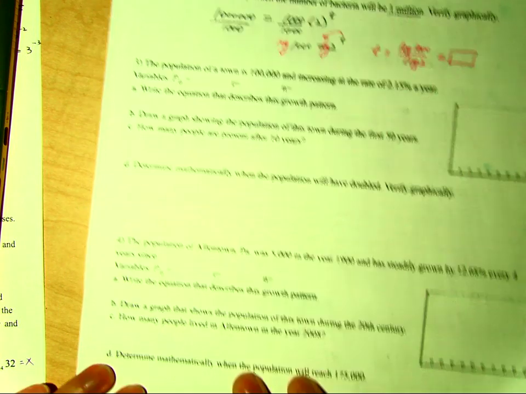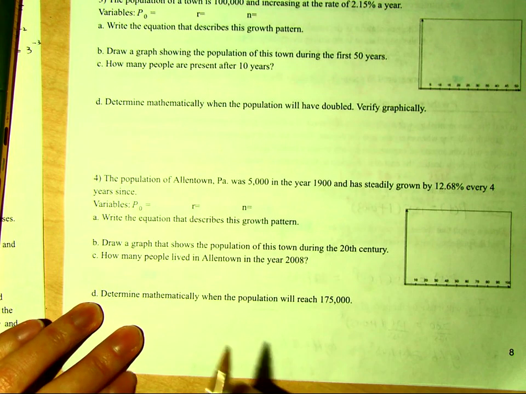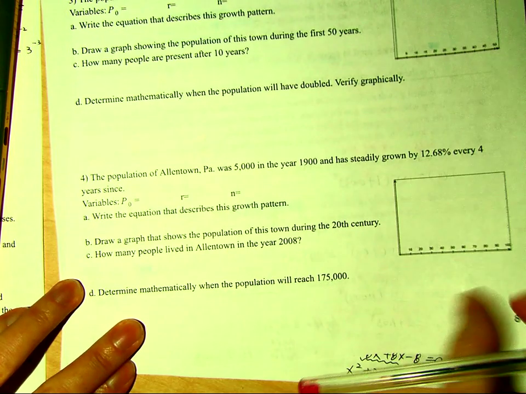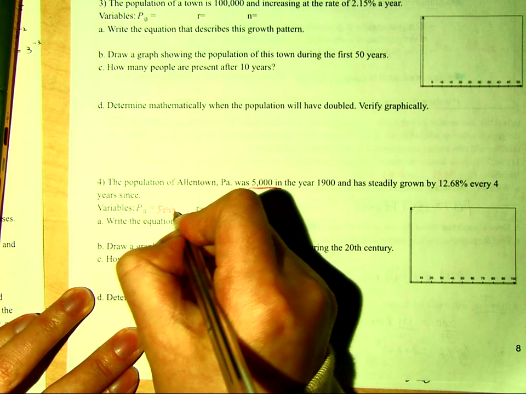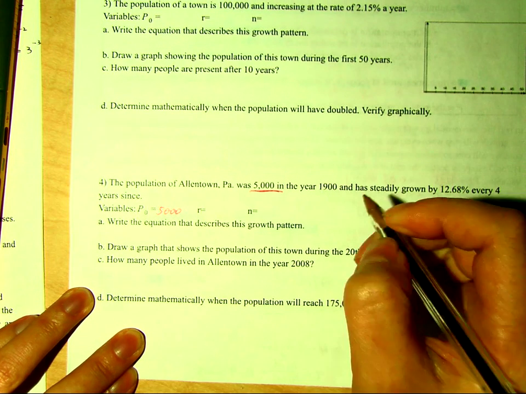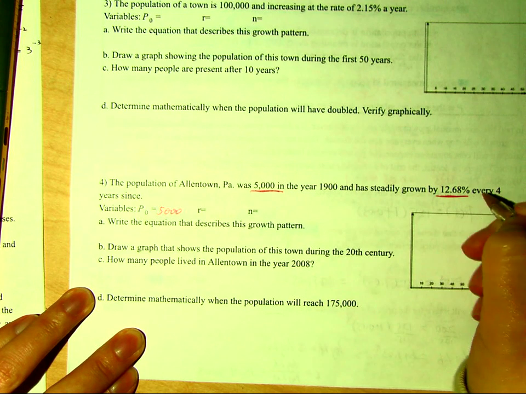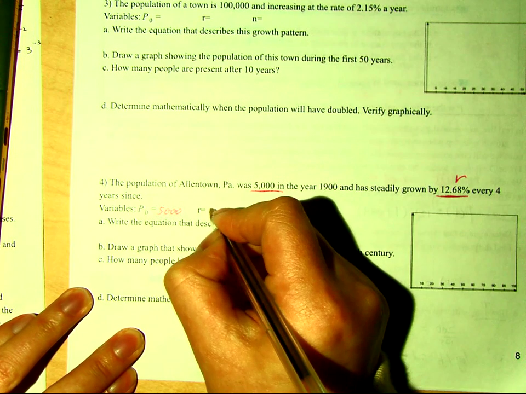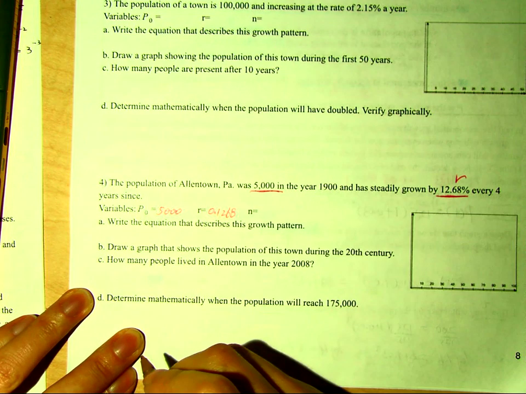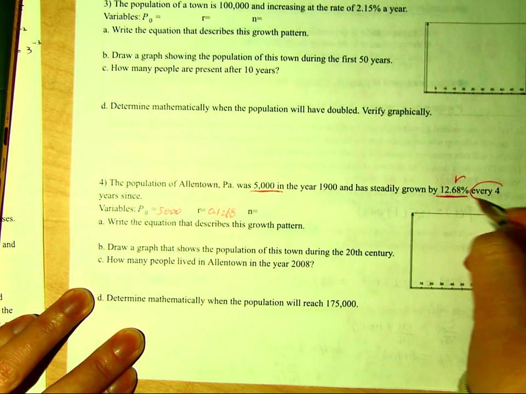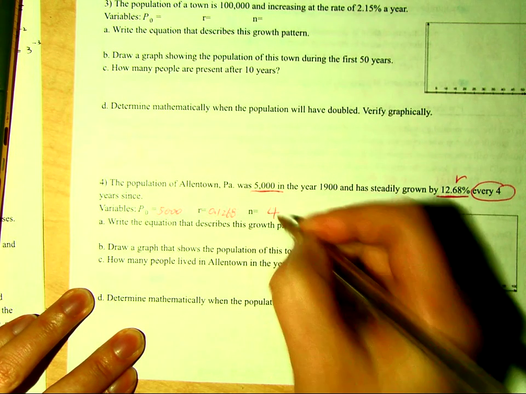Let's do number 4. For number 4, this will be the initial, and this will be your R. When I change to decimal, that will be 0.1268. And the N, every 4 years, means N is 4.